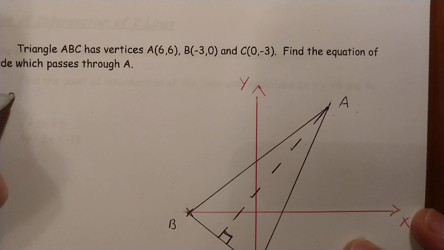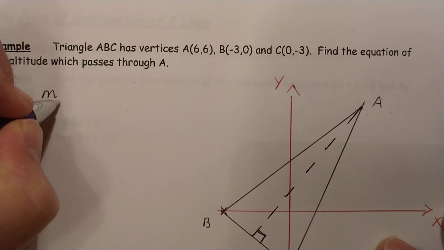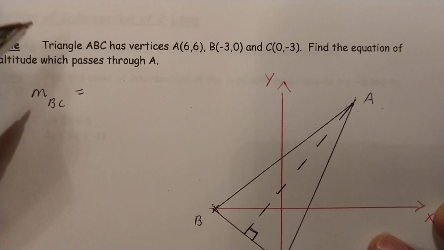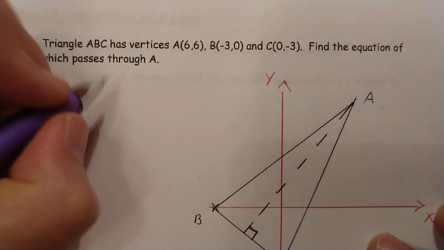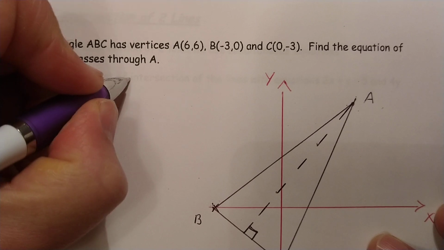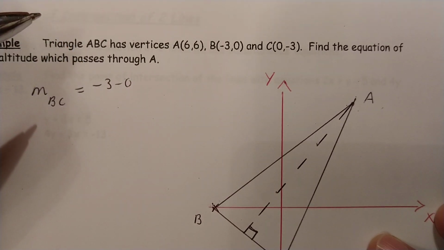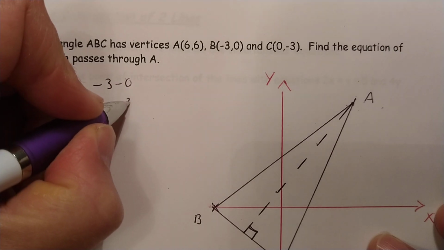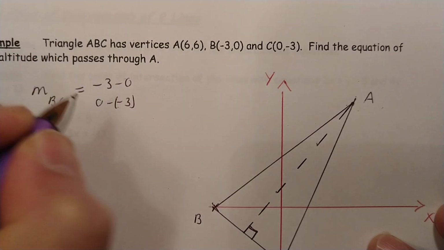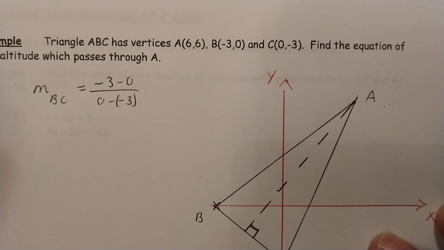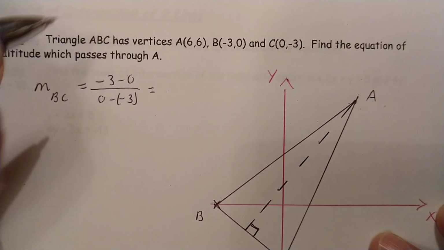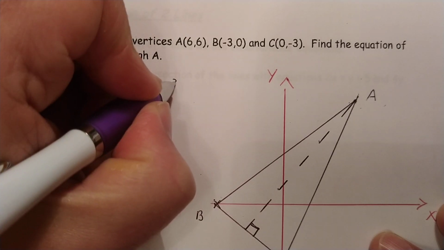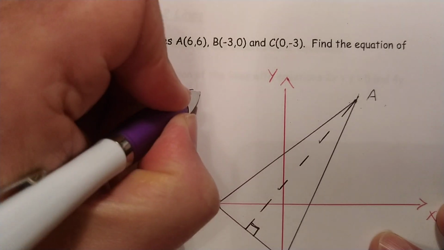Gradient of BC, change in y over change in x. Minus 3, take away 0, over 0, take away minus 3. Minus 3 over plus 3, negative 1. There we go.